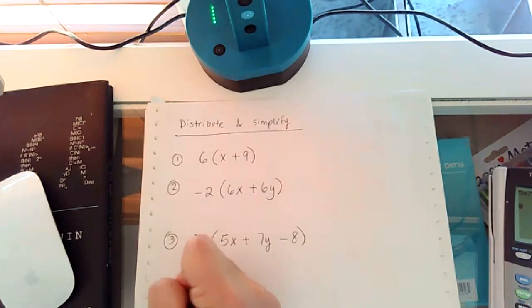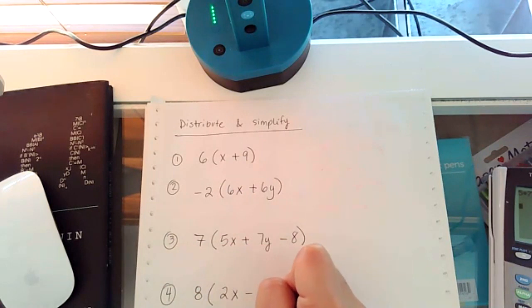And then maybe the fourth one will be 8 times 2x minus 5 plus 3x. Okay.